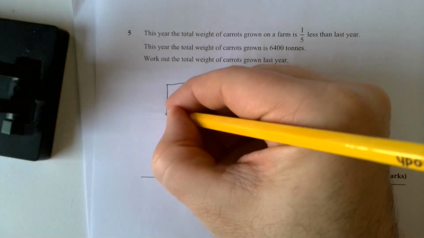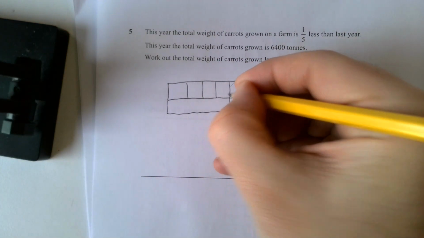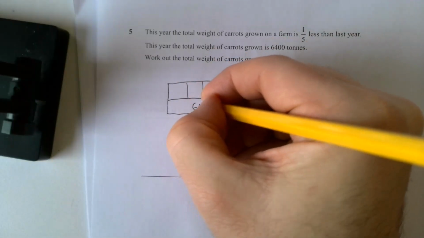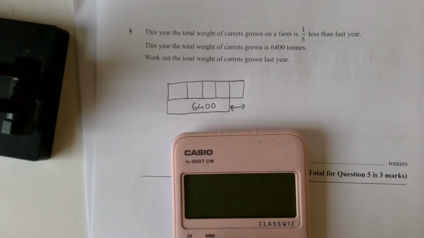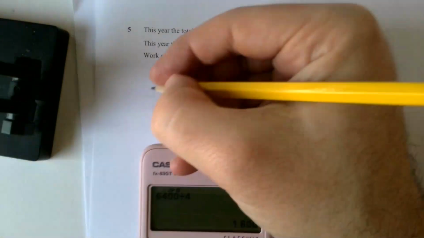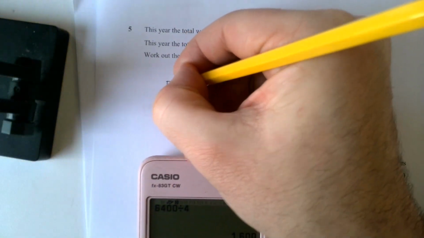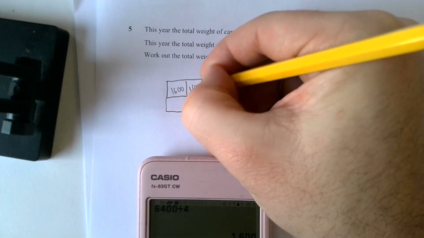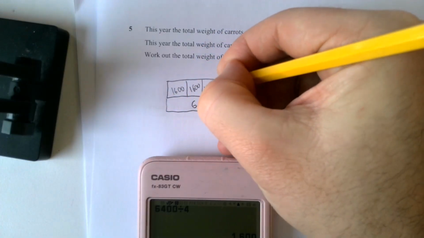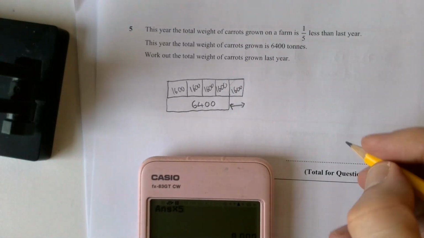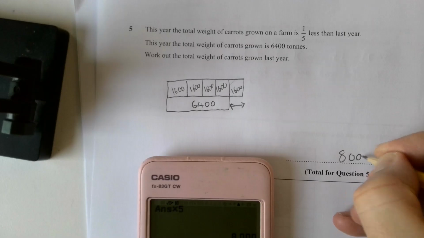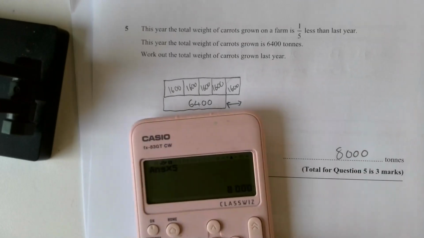So this section here is how much I've had this year, and this section here would be 6,400 tonnes. So I'm going to take my 6,400 tonnes and divide it by 4. So I know that each one of these fifths must be worth 1,600. So in total, I'm going to have 5 lots of that. So my answer is a nice round number, 8,000 tonnes.